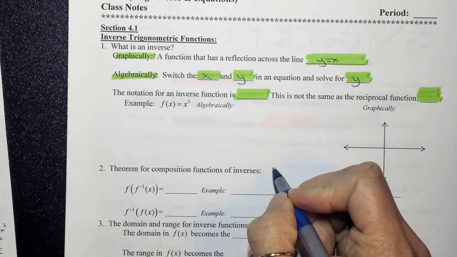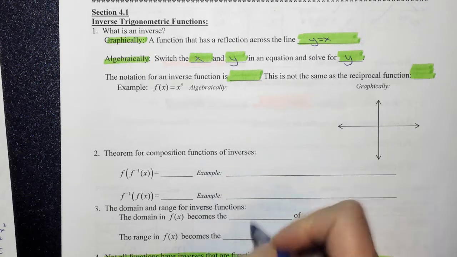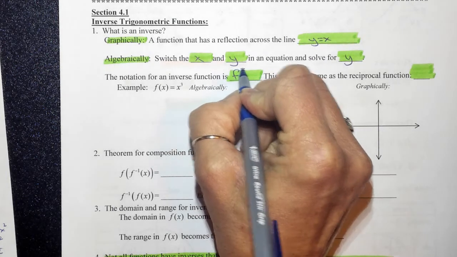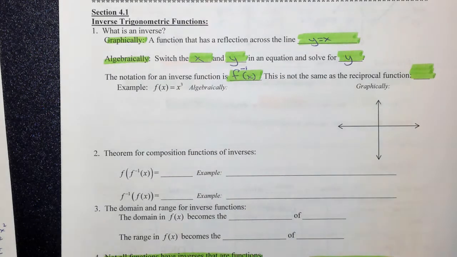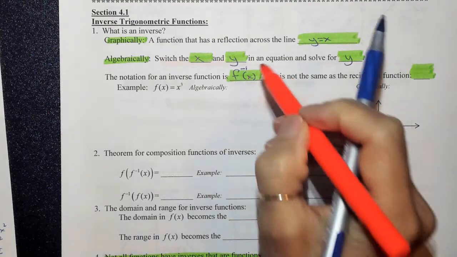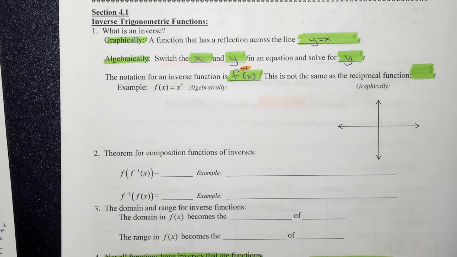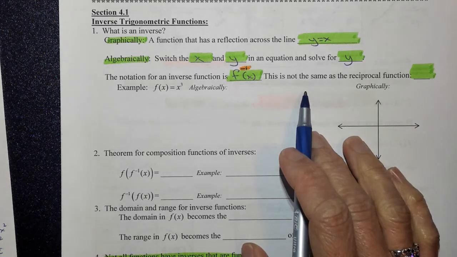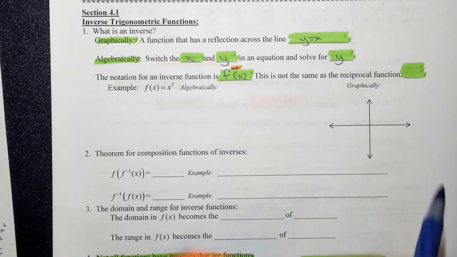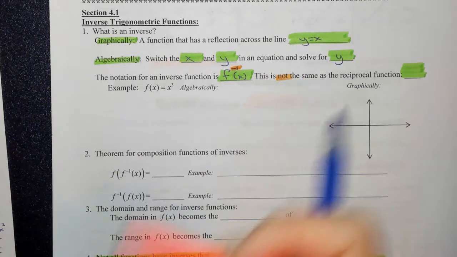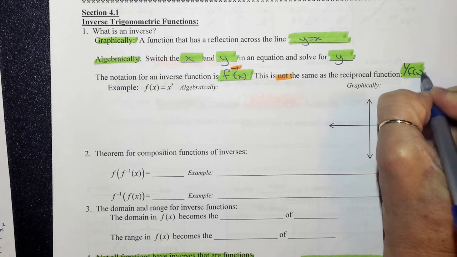Okay, so the notation for an inverse function is written as the following: f to the negative 1 of x. So this right here indicates the inverse, that negative 1 power. So I'll highlight it in a different color. And this is not the same as a reciprocal function. This is not the same as 1 over f of x. These are not the same.